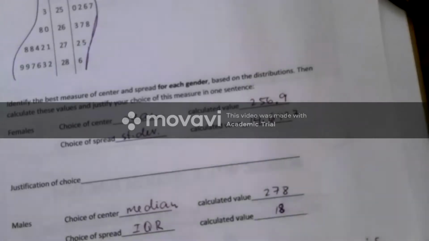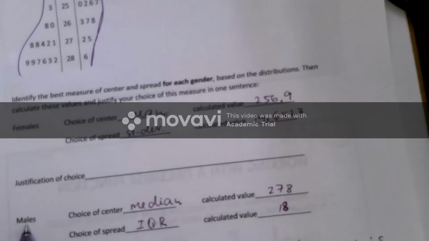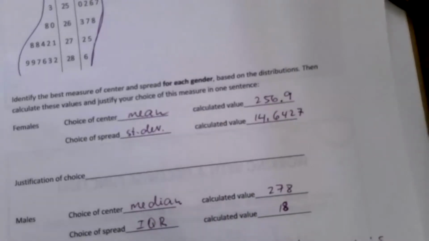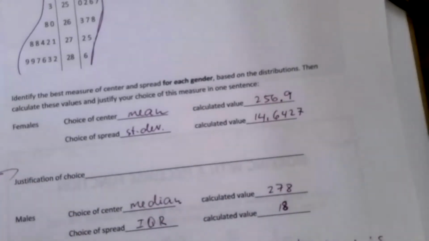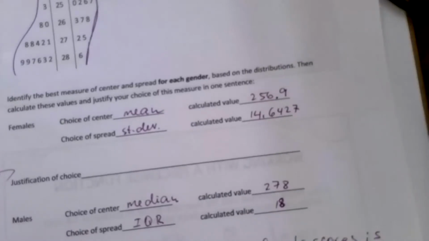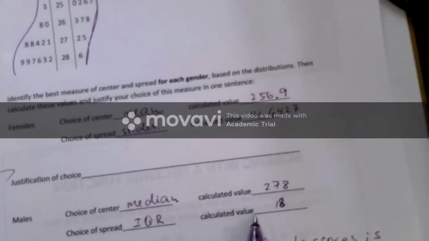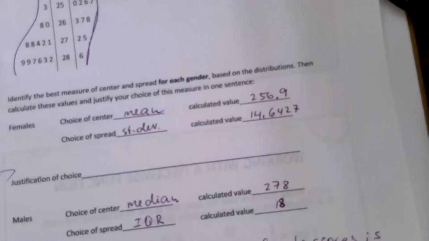I don't have room here, but vice versa, because the data for the males, oh, okay, I had to write it there. Okay, and justify your choice. The data for males is skewed, and that's why we're using the median and the IQR.